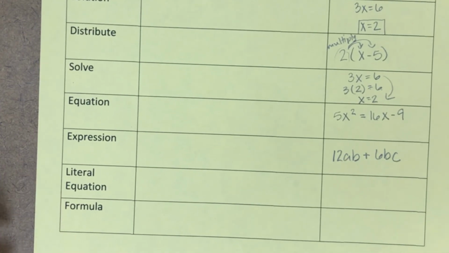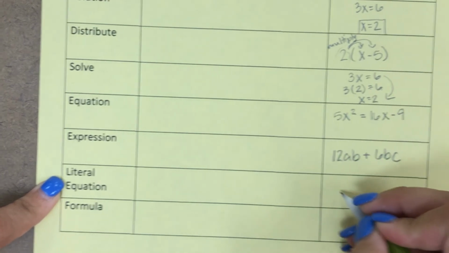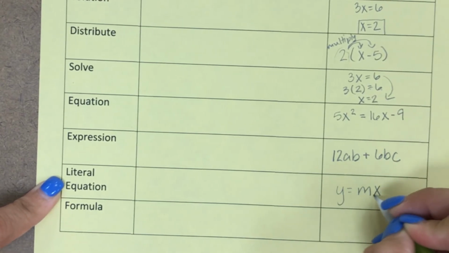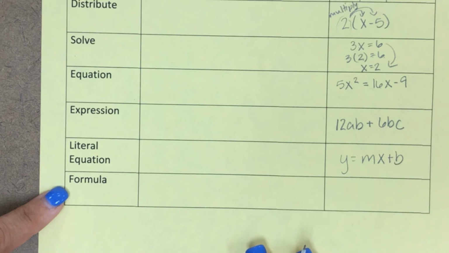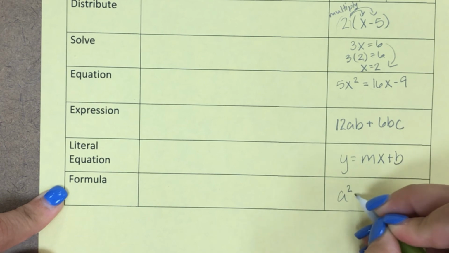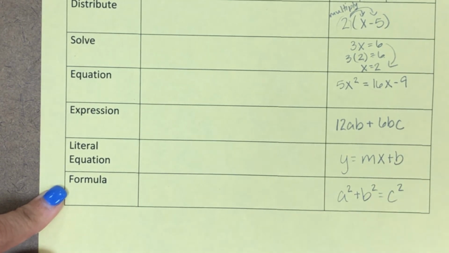Literal equation, it's an equation that consists primarily of letters. So for example, y equals mx plus b, that's an equation because it has the equal sign, but it's all letters. That is what a literal equation is. Next, we have formula. Formula is just a type of literal equation. It's usually for something specific, like a specific relationship, like area equals length times width, or one you may have worked with before, a squared plus b squared equals c squared. That's a formula because it goes to something specific. All right, these are your terms for this unit.